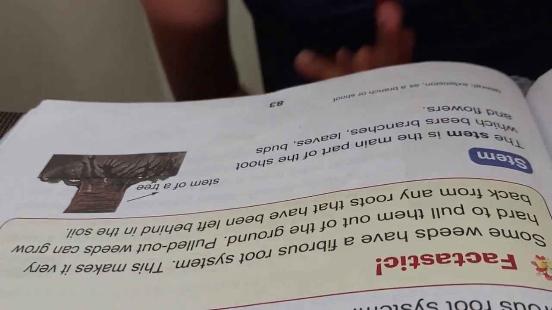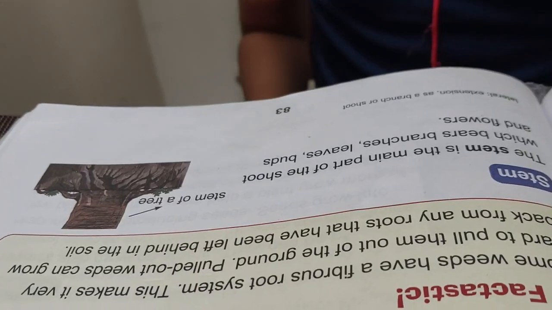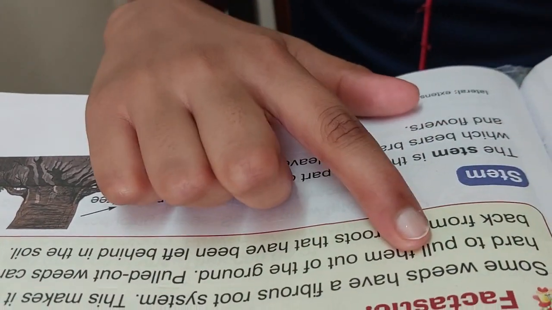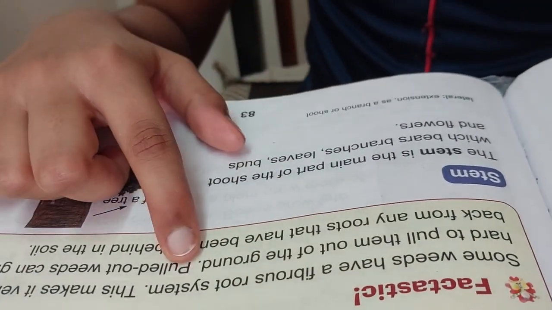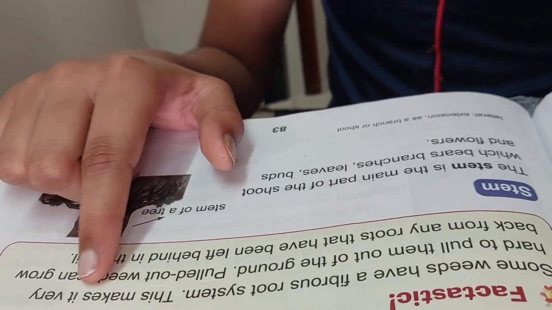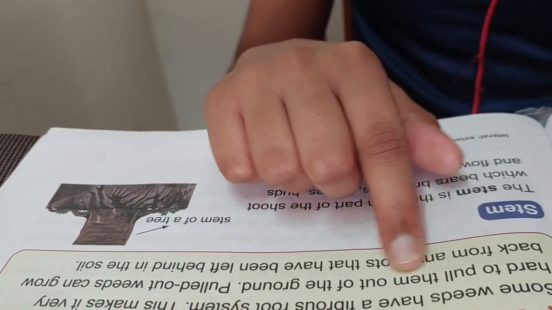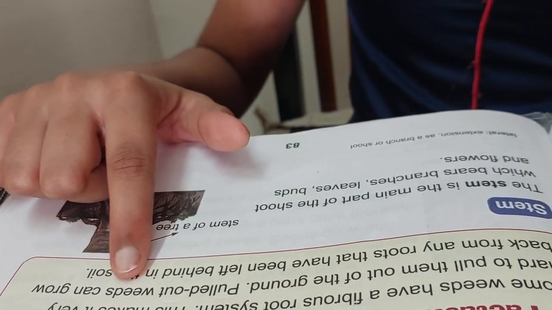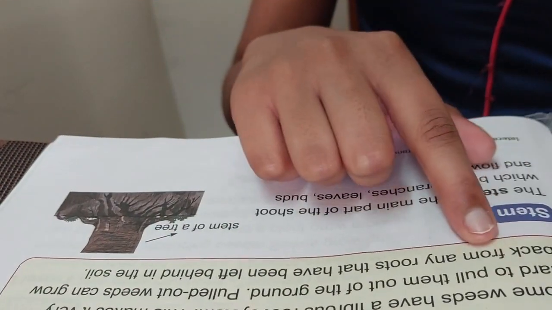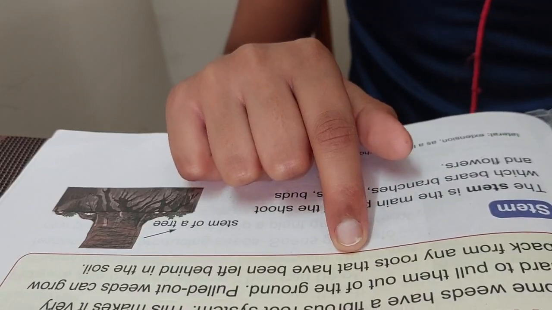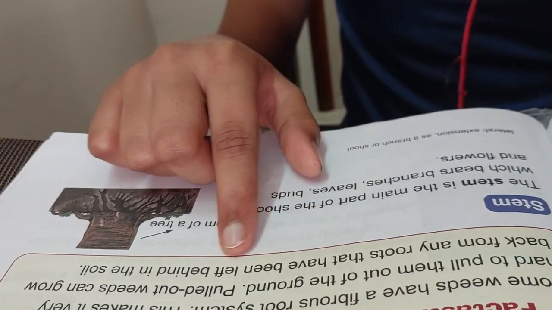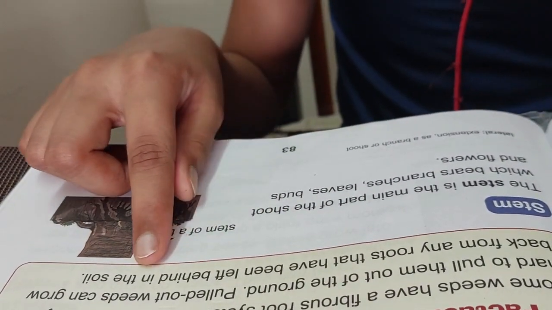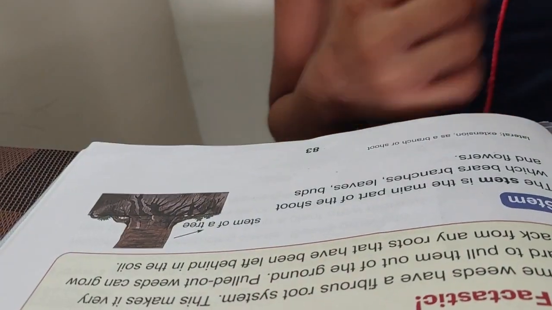Now I'm going to tell some facts about fibrous root. Some weeds have a fibrous root system. It makes it very hard to pull them out of the ground. Pulled out weeds can grow back from any root that has been left behind in the soil.